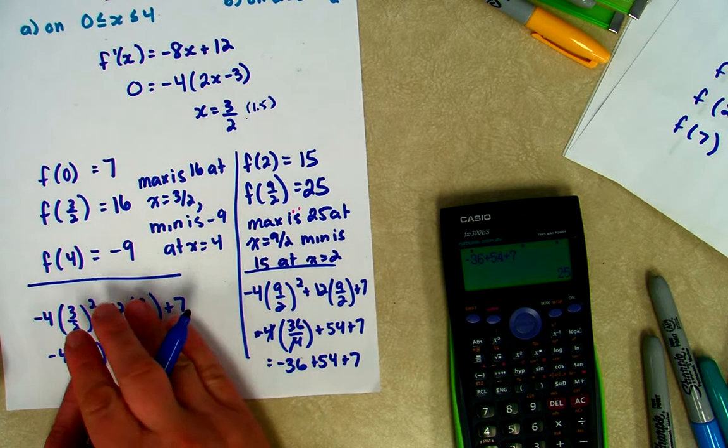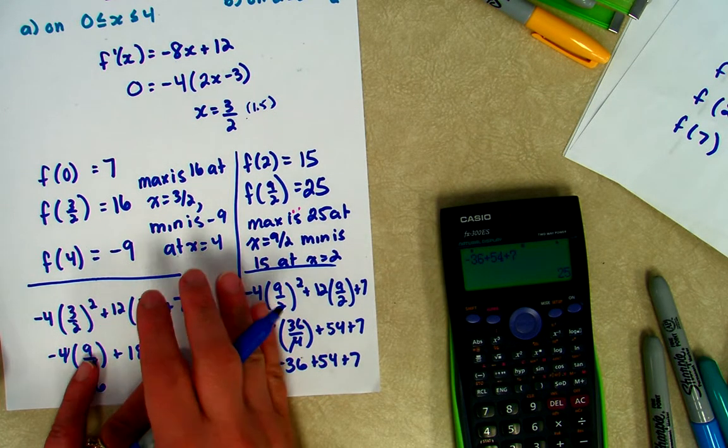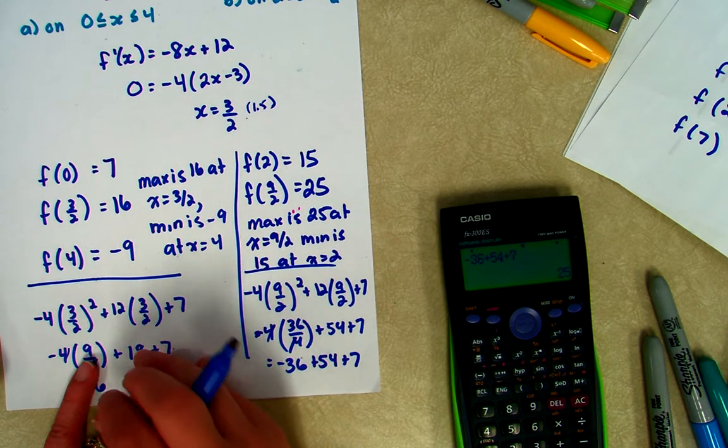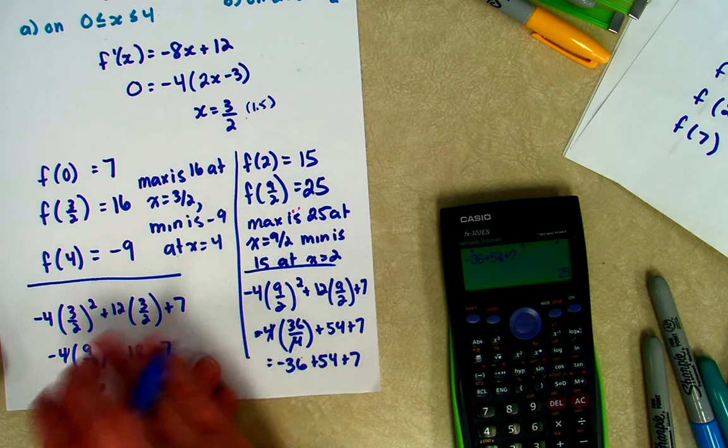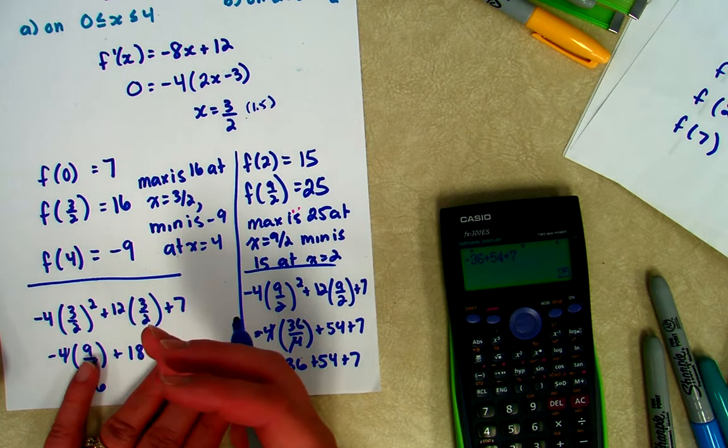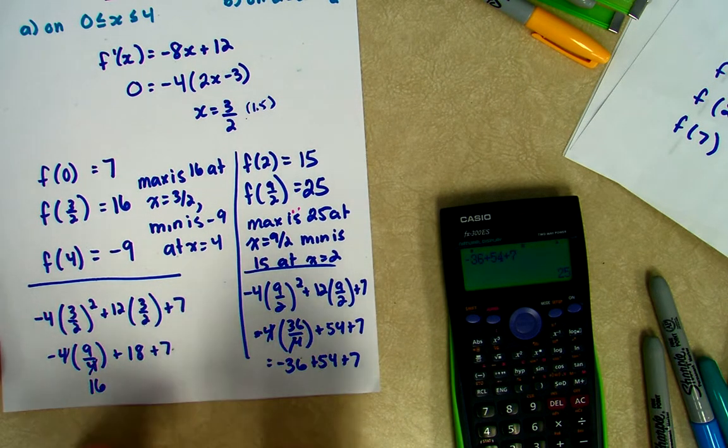So find the derivative, solve it equal to 0, take the points within your interval and your interval endpoints, sub them all in, and then for the extreme values, you're looking for the highest and the lowest.